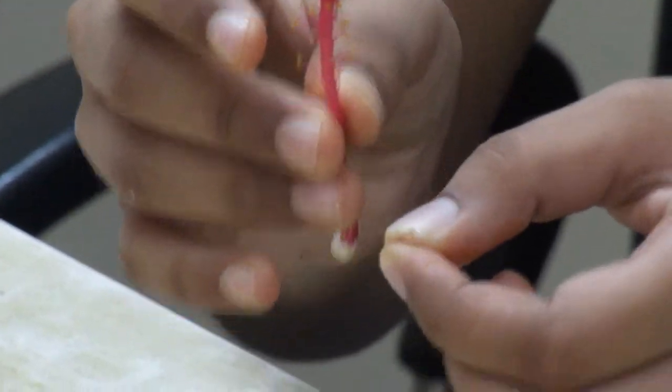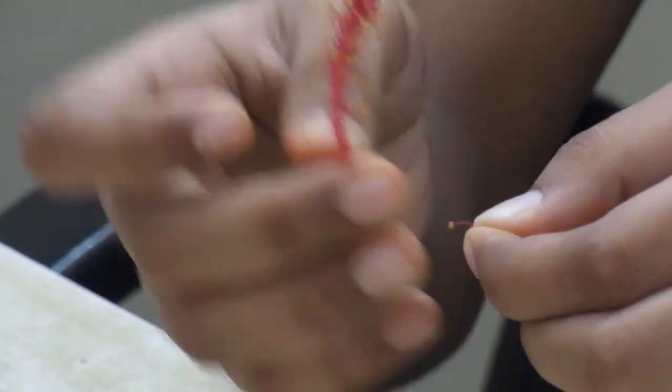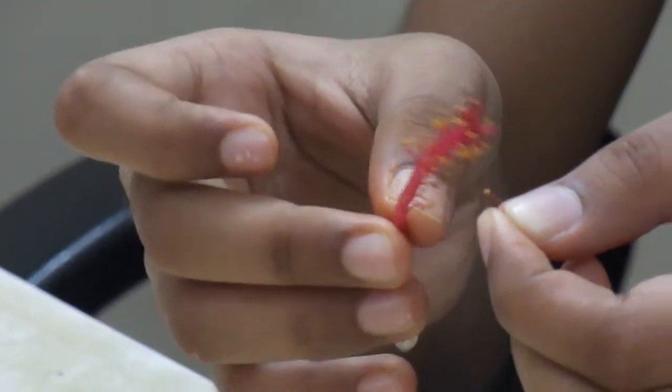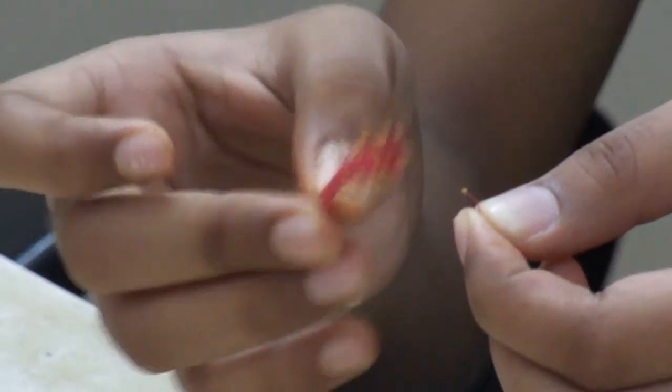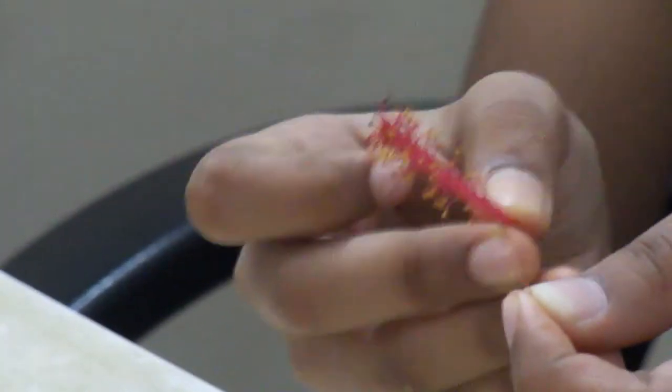So there are basically two parts of a stamen: the filament, which connects, and the anther, which is at the top and contains the pollen. Now, do you know that the pollen are the male cells? Yes, the pollen are the male cells.